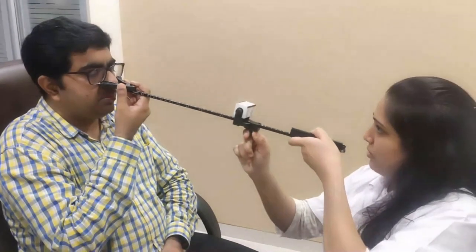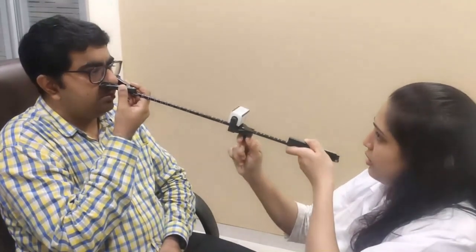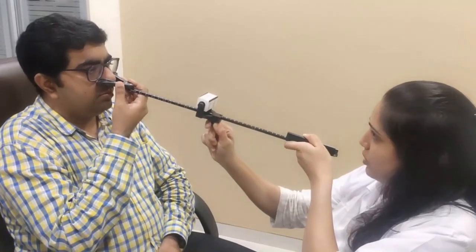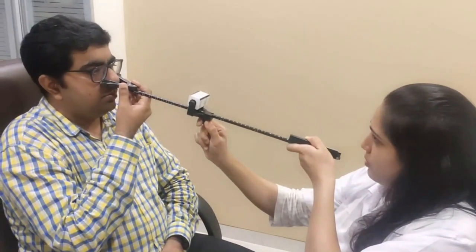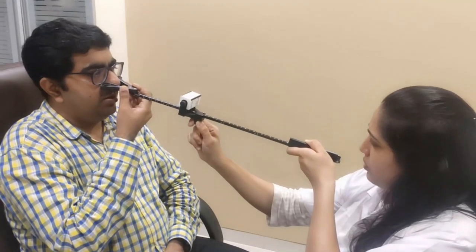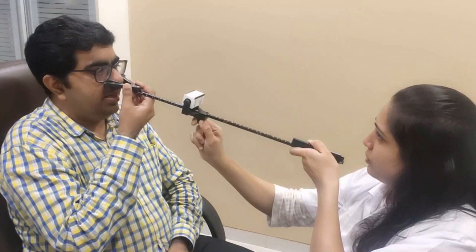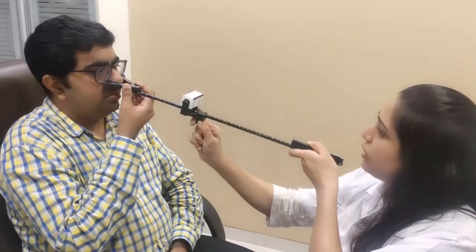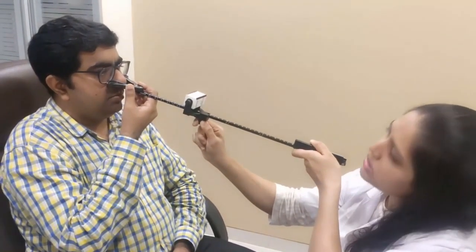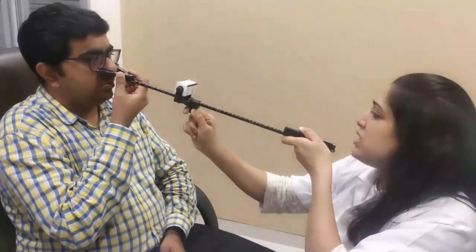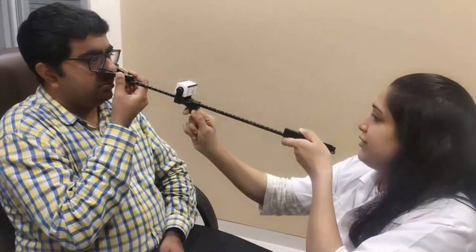Don't say anything. When it becomes double, you let me know. It's double now. Clear or double? No, it is slightly hazy, sort of double. Double. Here at 22 centimeters, we can see that the patient is seeing the line double. That means that his convergence for near is affected.